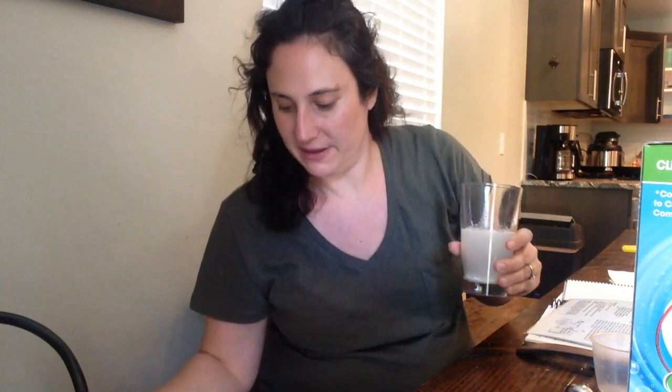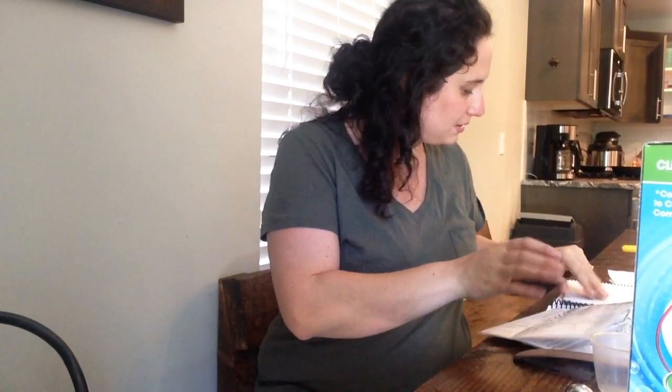So if we can have a mom wash out this glass for the next class. This should be plenty of water, so don't worry about filling that back up. But if a mom can just go ahead and rinse this out before returning to class so that the next class can do the experiment, that would be great. Thanks.